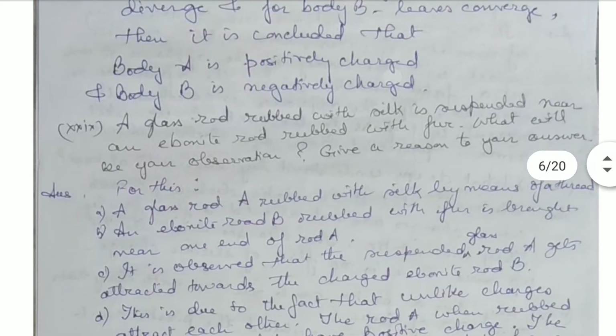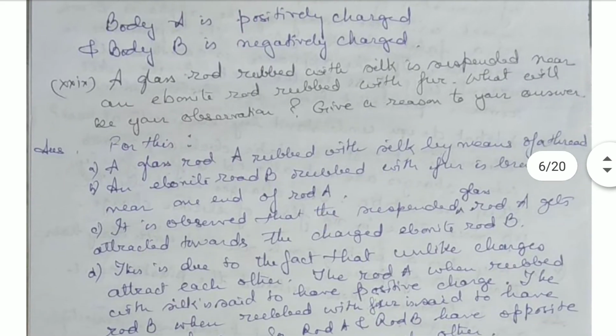Okay. Now, a glass rod rubbed with silk is suspended near an ebonite rod rubbed with fur. What will be your observation? Give a reason for your answer. For this, a glass rod A rubbed with silk is suspended by means of a thread. An ebonite rod B, which is rubbed with fur, is brought near one end of the rod. We will see that rod A will attract rod B. Why is it so? Because there are unlike charges present on rod A and rod B.